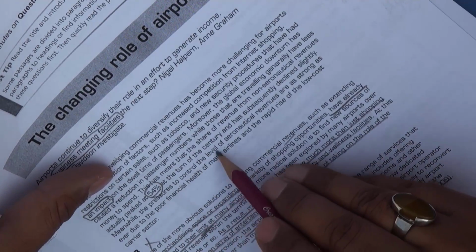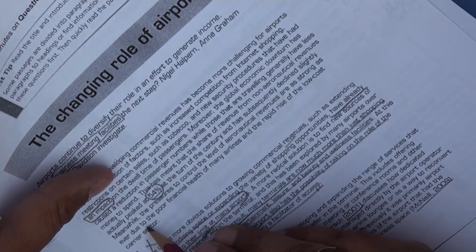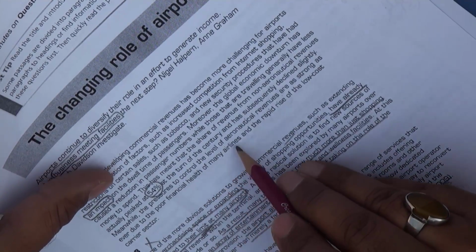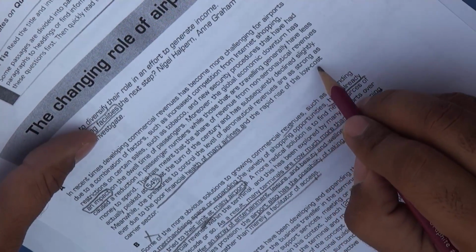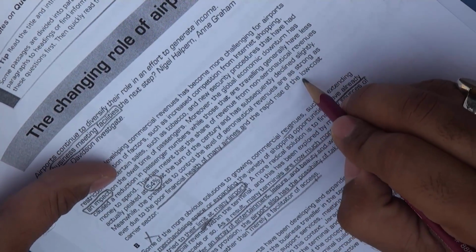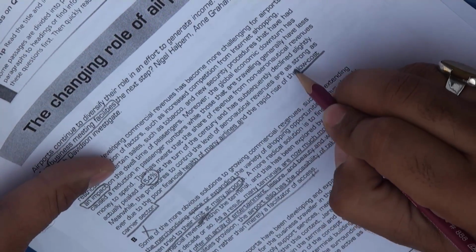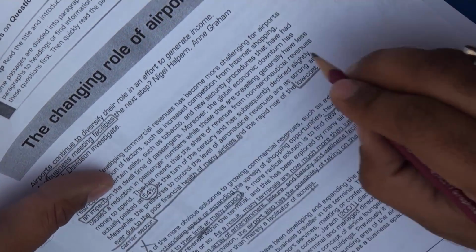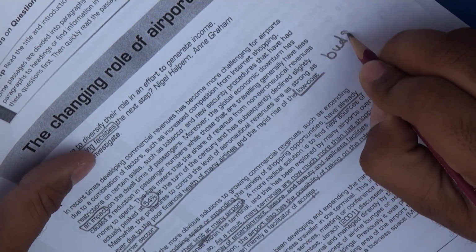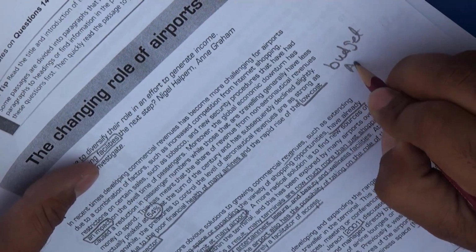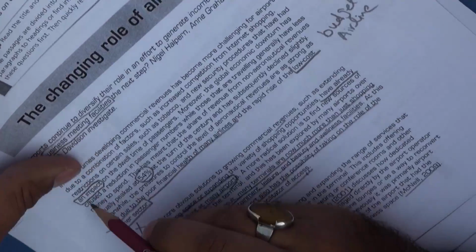Meanwhile, the pressure to control the level of aeronautical revenues are as strong as ever due to the poor financial health of many airlines. Okay, and the rapid rise of the low-cost carrier sector. Okay, now low cost carrier sector is actually the budget airline. Low cost, you know, budget airline, it's actually that. So low cost carrier sector, and then they're talking about impact.